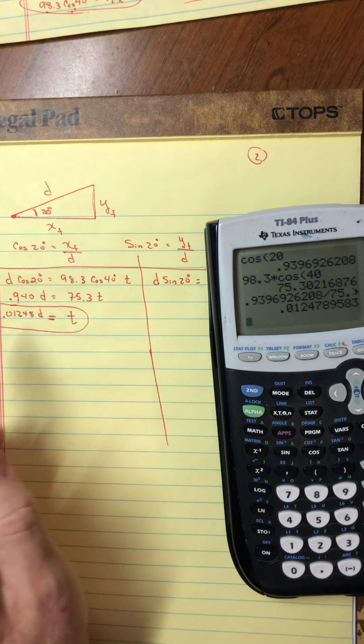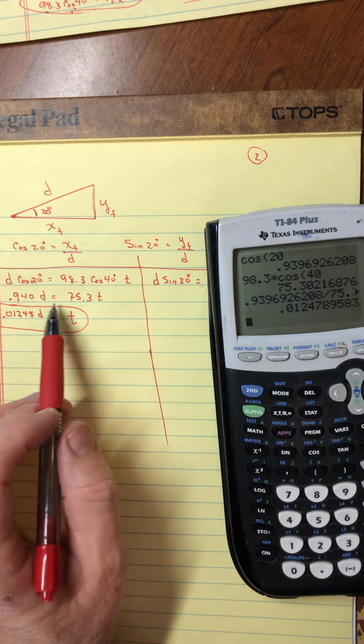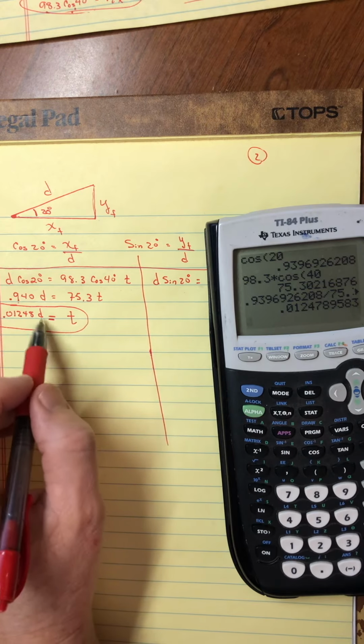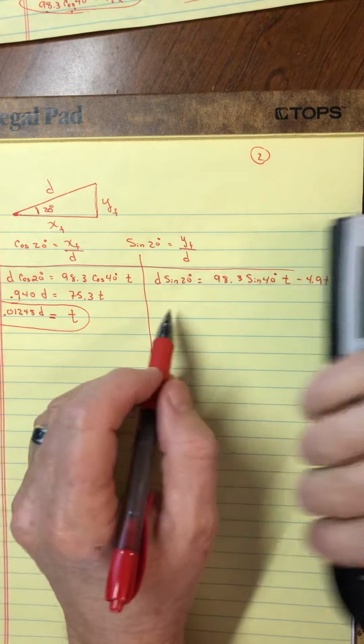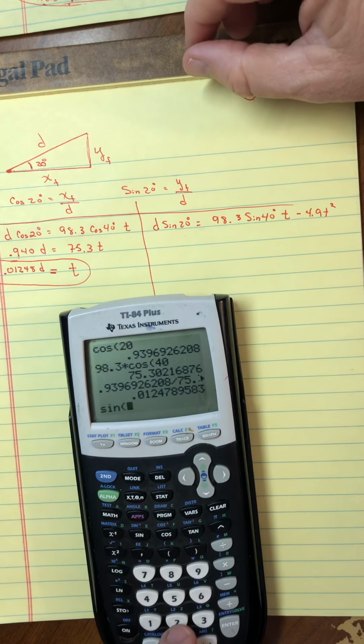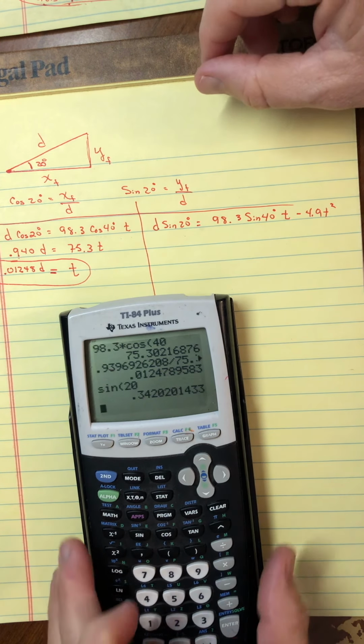So everything that I can convert to a decimal and combine, I've done. And so now I would say I have one equation with 2 unknowns, a d and a t. And I can do the same thing over here. Let me put in the sine of 20 degrees.